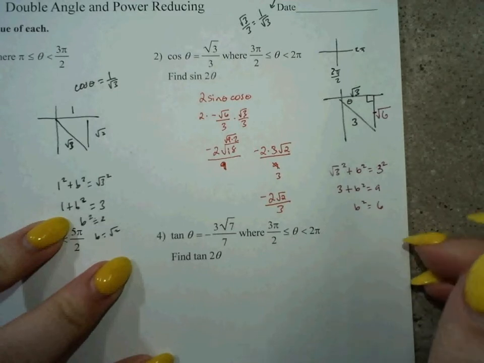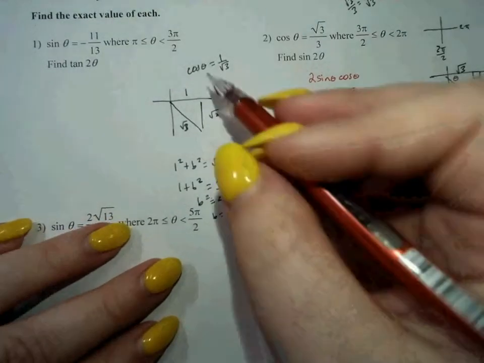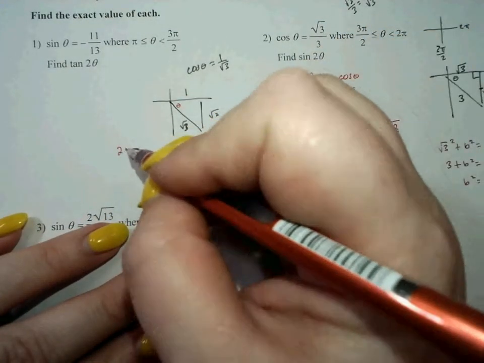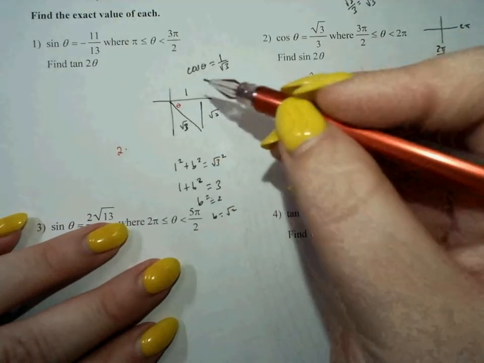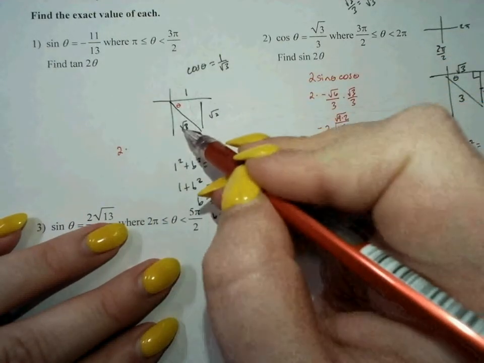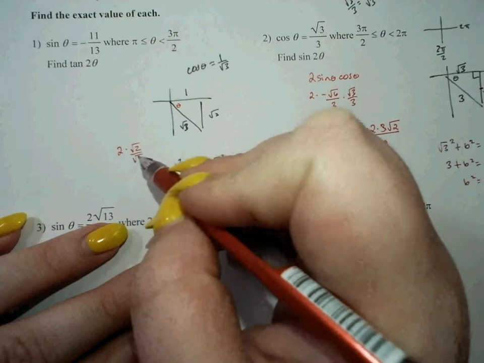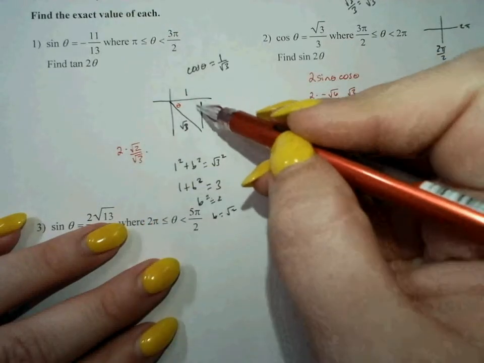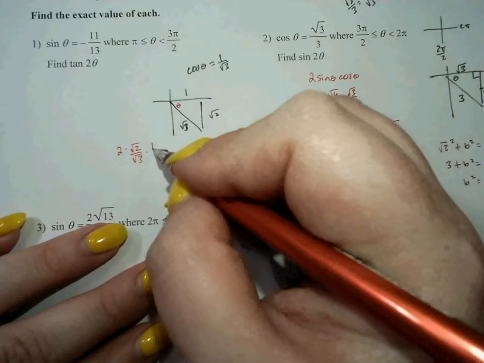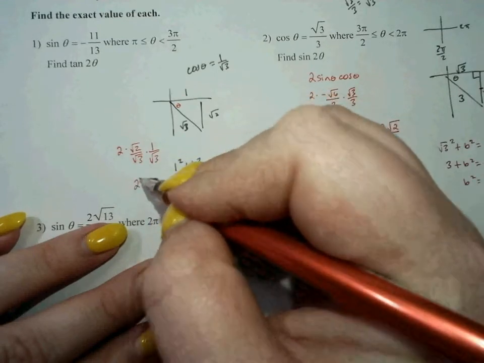Okay? If I had done it with this one over here, 2 times sine, sine is opposite over hypotenuse, so it would have been square root of 2 over square root of 3, and then times cosine, which is adjacent over hypotenuse. So 1 over the square root of 3, and I would have gotten, oop, that's a negative.